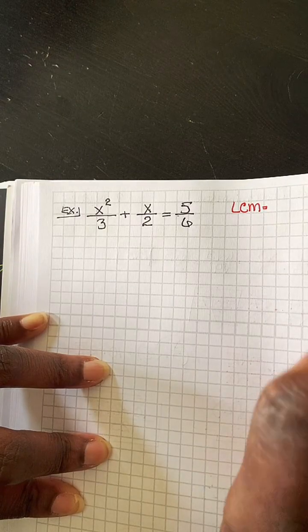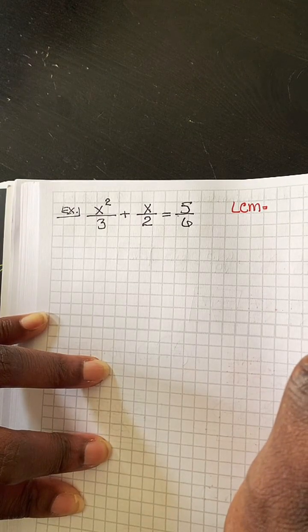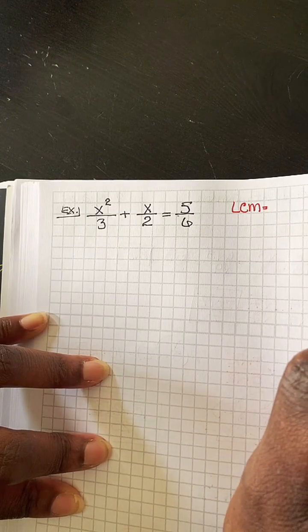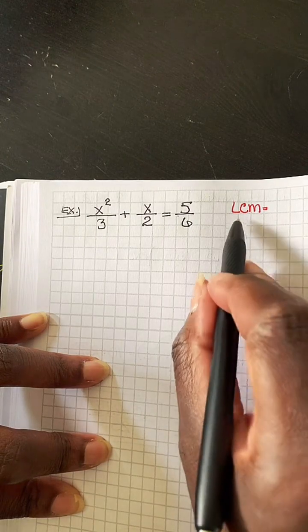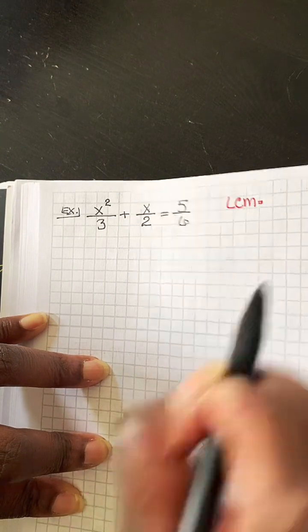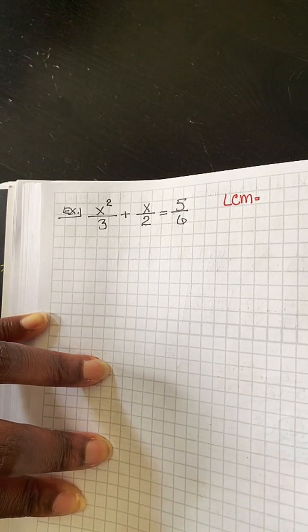All right. So it's not going to be 12. Oh, actually it is. So it's going to be the least common multiple. Here we go.